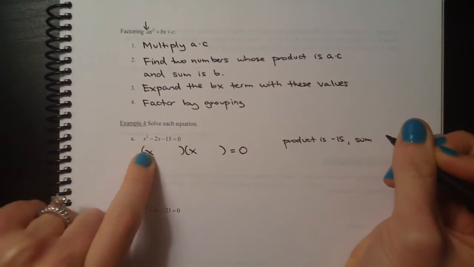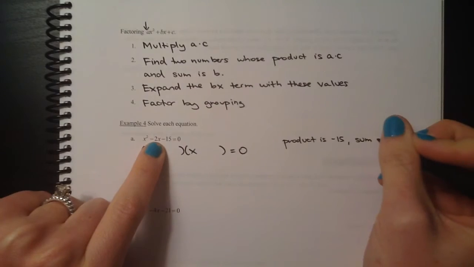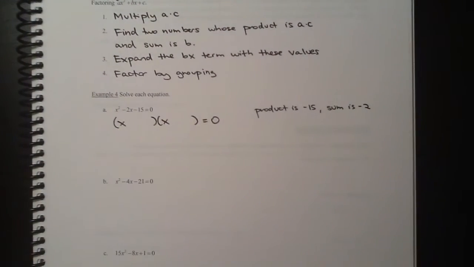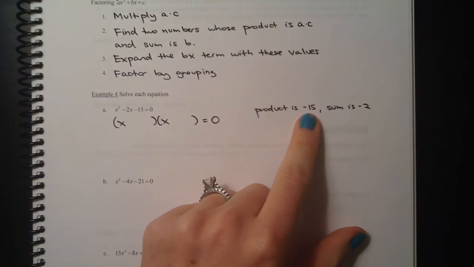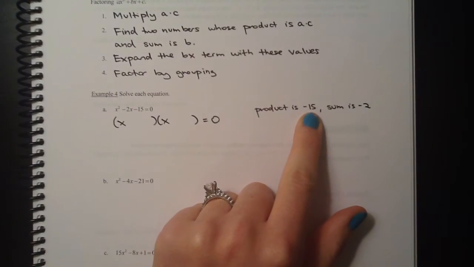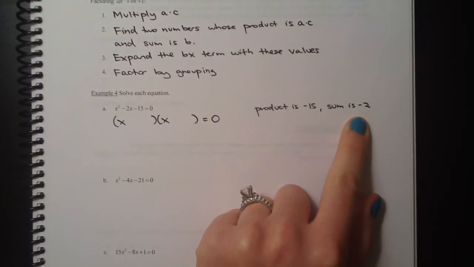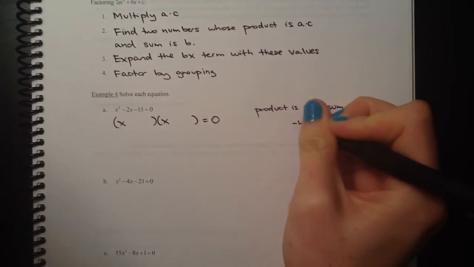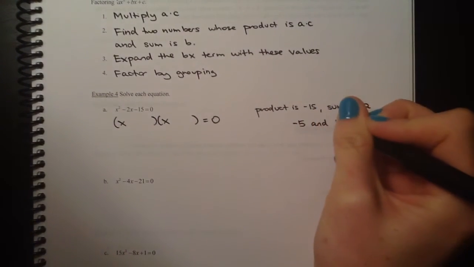And then I know when I add my outside and inside together, I'm supposed to get negative 2. Okay, so this is all just kind of a guessing game. You have to have a really good number sense to figure these out quickly. So you're trying to find two numbers that multiply to negative 15. First of all, one trick to keep in mind: if you're multiplying to something that's negative, you're going to have one negative number, one positive number. And in this case, if you're adding to something negative, that means the negative number is the bigger number. So these numbers are negative 5 and positive 3.